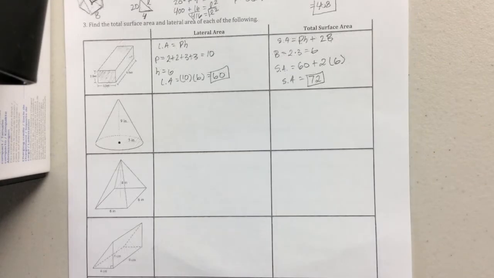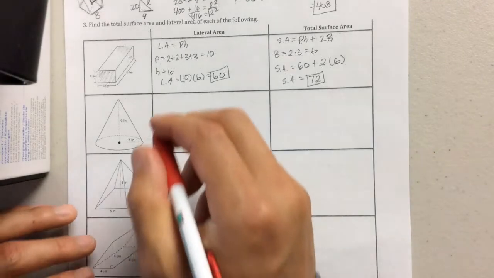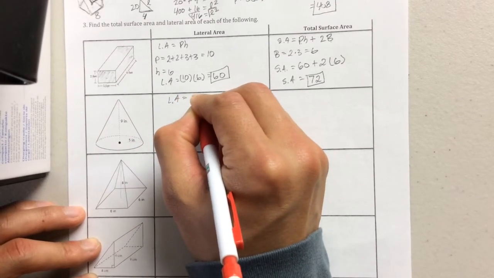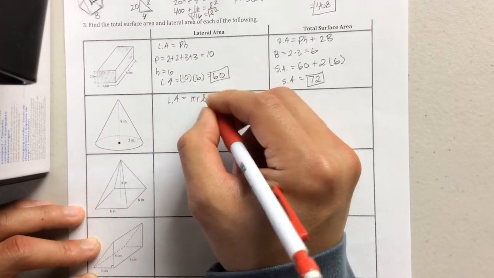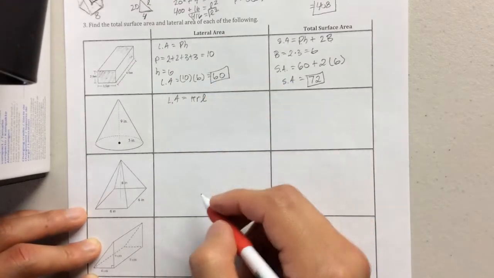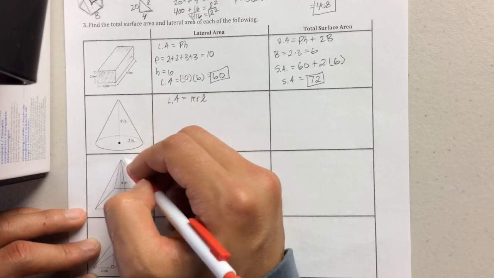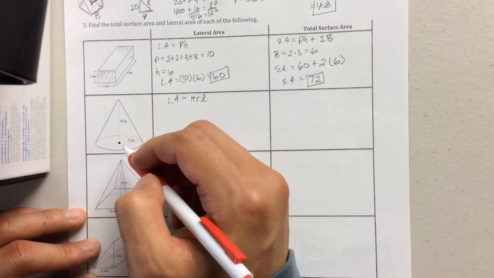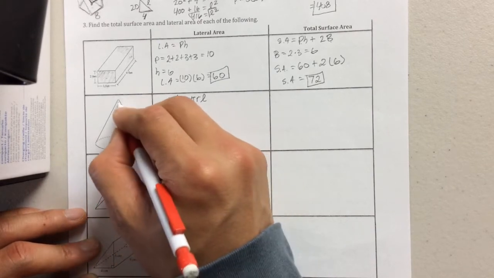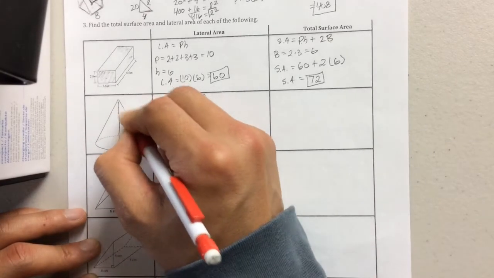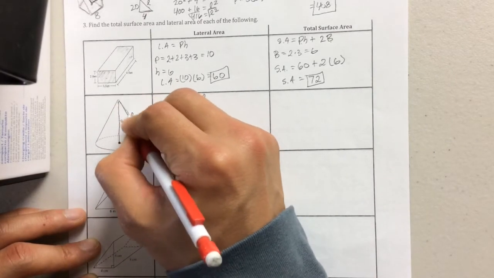The formula for the lateral area of a cone is pi times r times L. L is the slant height. Here in this diagram, it doesn't give us the slant height, so we have to solve for it. It does give us the height, and it gives us the radius. So this is the slant height that is missing.